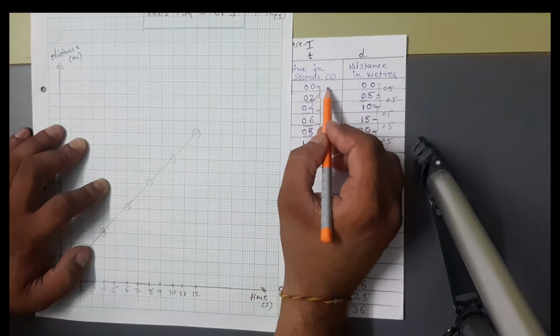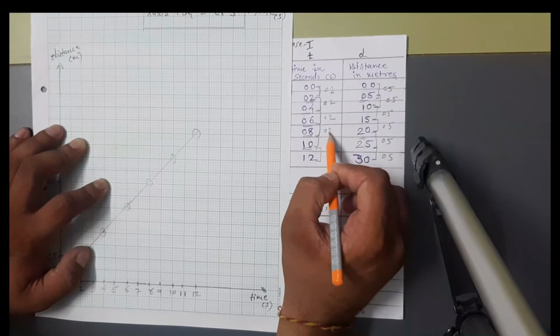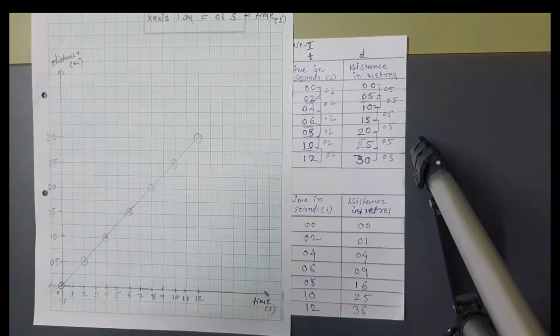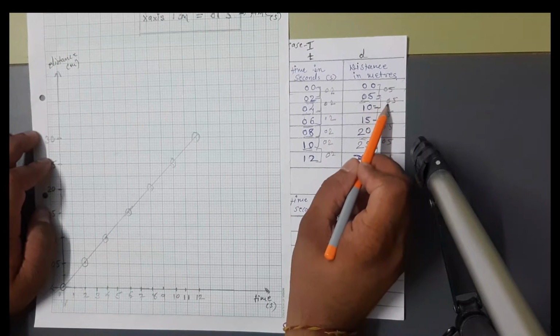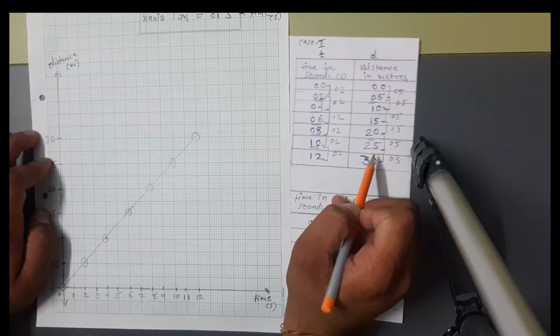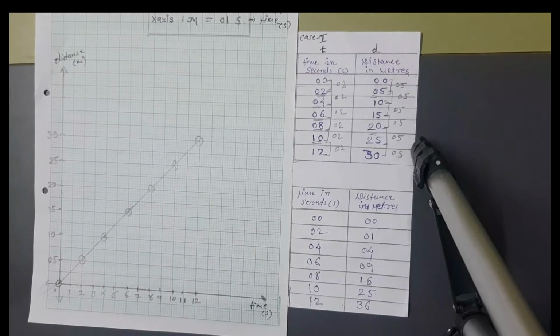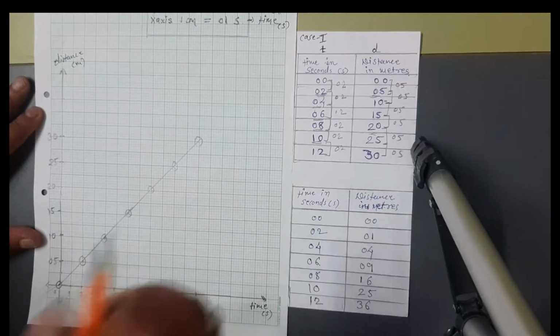So here you can see that at every 2 second interval of time, the distance traveled by the object is the same. We have studied in the definition of uniform motion that when the distance is equal at every interval of time, it is considered as uniform motion. So this first case is our uniform motion.